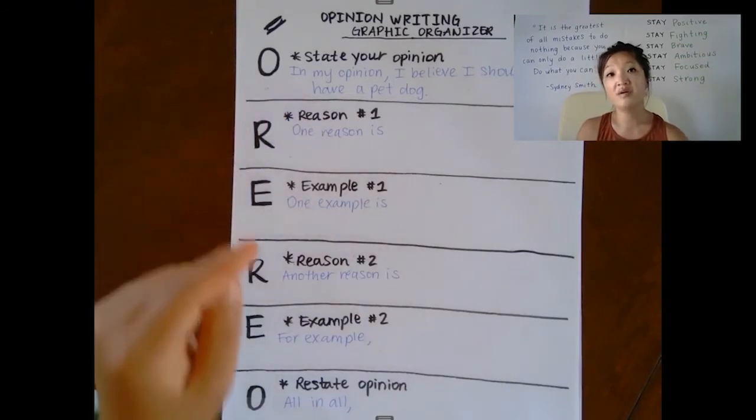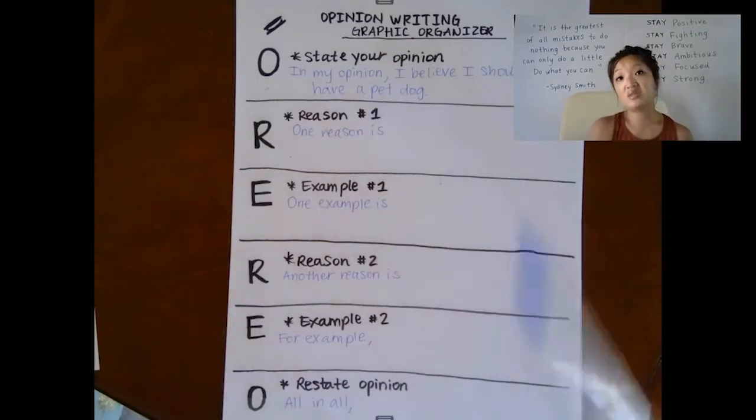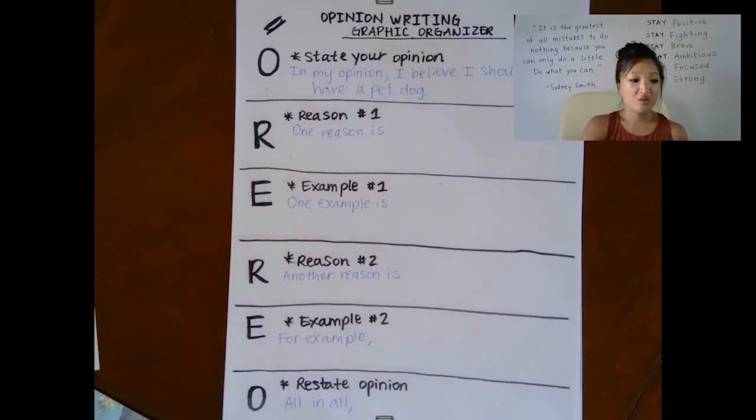So something for opinion writing is we start with "in my opinion," and then you state what your opinion is. So I had already written, "I believe I should have a pet dog." I'm also thinking about my audience right now, and I'm writing to my mom and dad, so they kind of know my experiences already. So I'm thinking of who am I writing to also while I'm writing this.